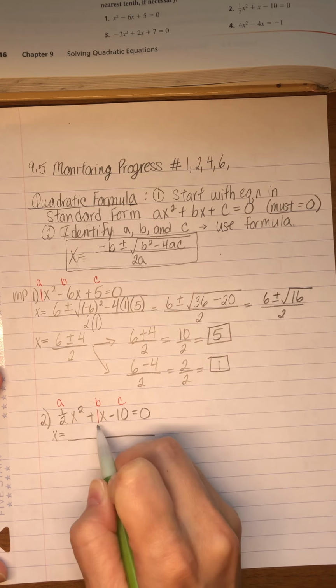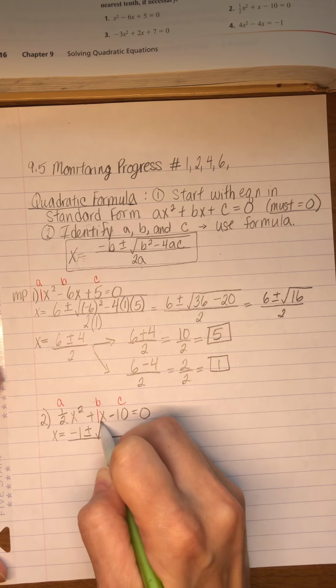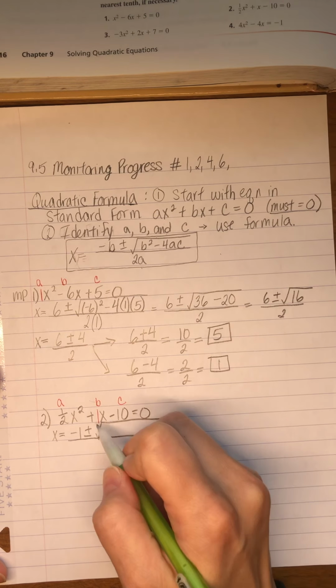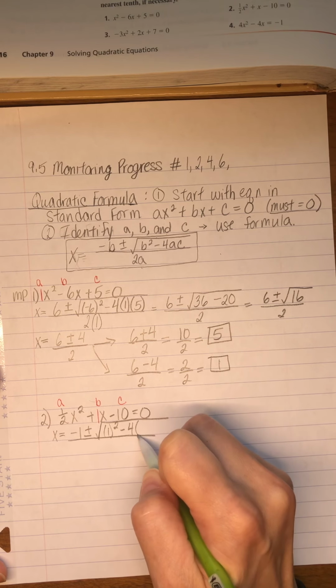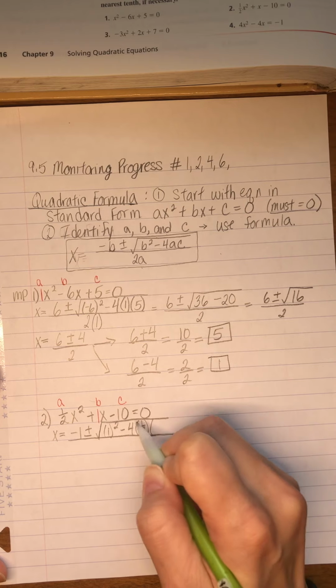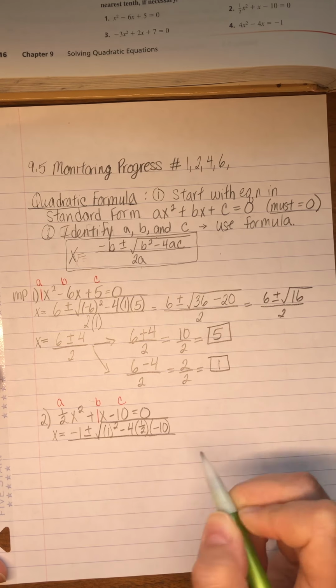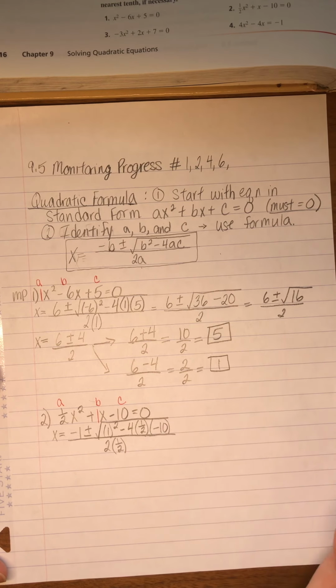the opposite of B, so B is 1, the opposite is going to be -1, plus or minus the square root of B squared, so 1 squared, minus 4 times our A is 1/2, times our C is -10, and this is all over 2 times our A, which is 1/2.